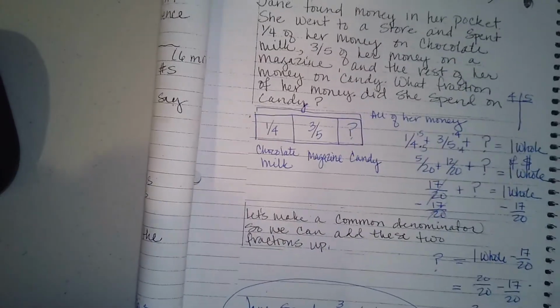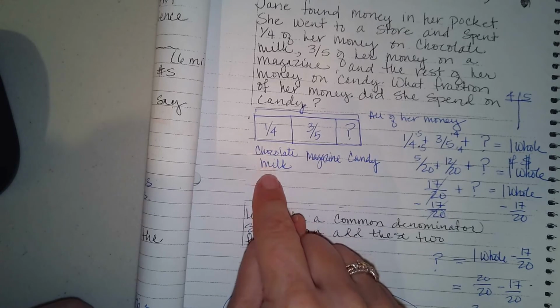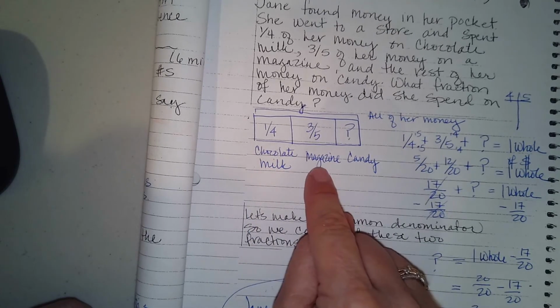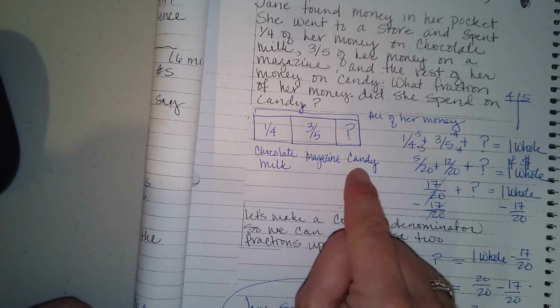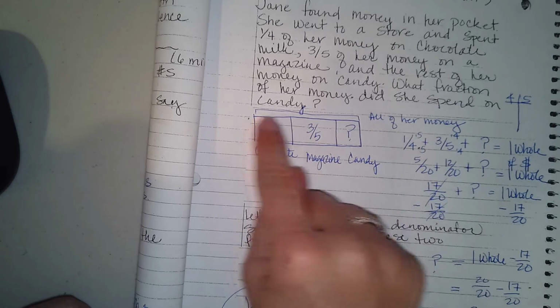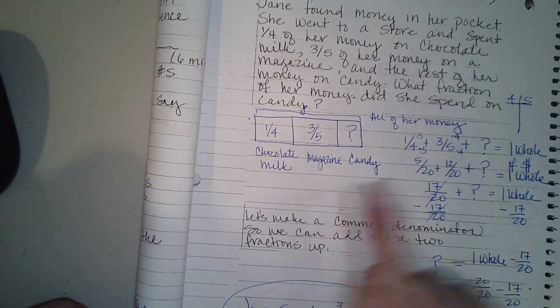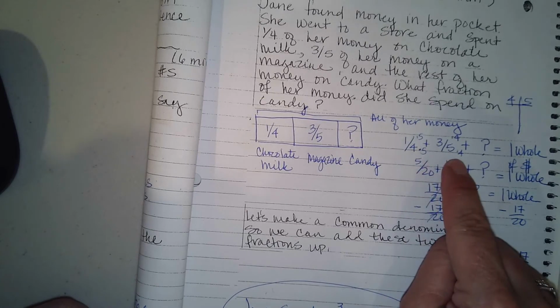All right, let's look at the debrief. So here is my tape diagram. Here is 1/4 of her money on chocolate milk, 3/5 of her money on a magazine, and that's what we're trying to find out, how much she spent on candy. This tape diagram represents all of her money. So let's try to add up what we do know.